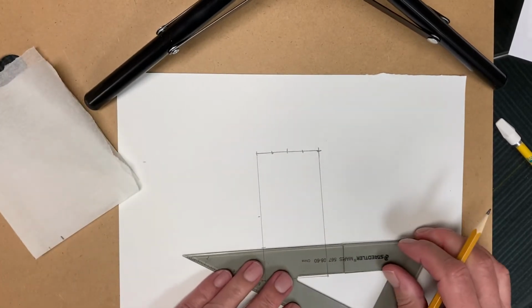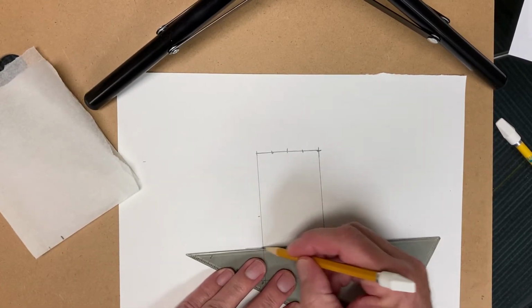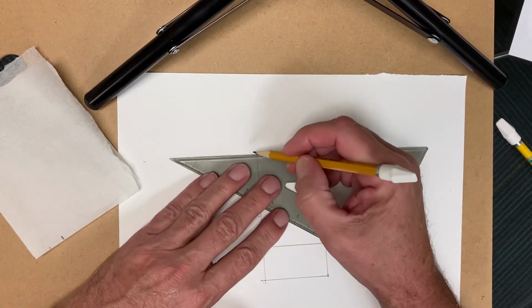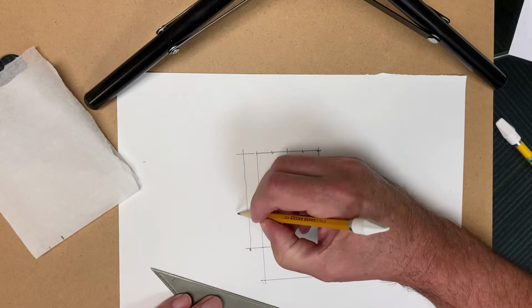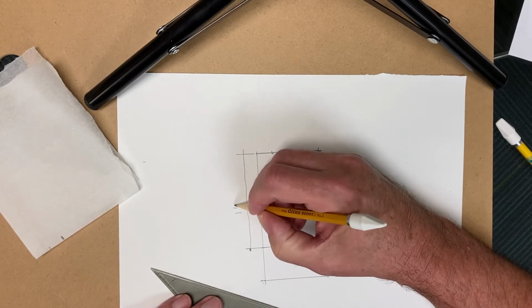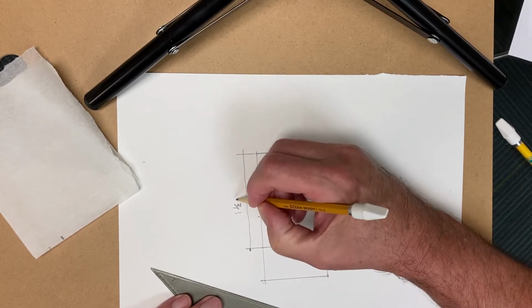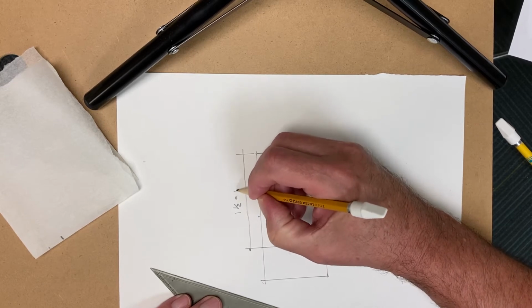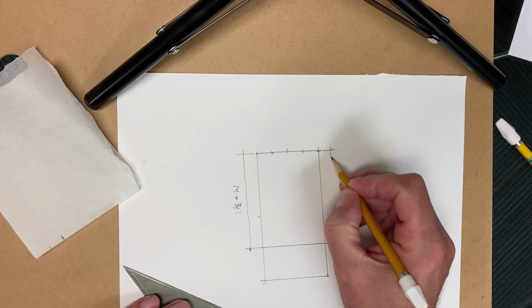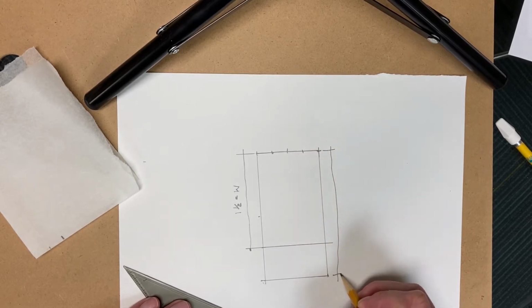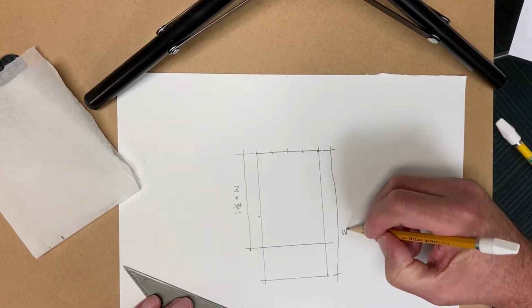And now I know that the distance from here to here is 1 and 1/2 the width. Does that make sense? And from here to here was 2.